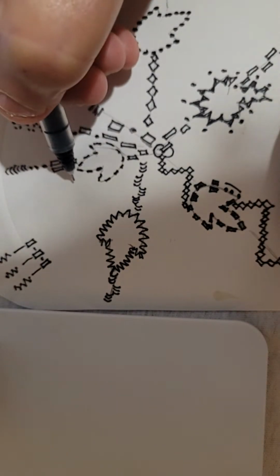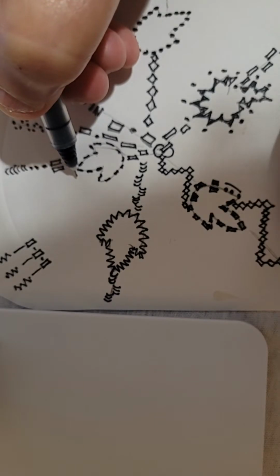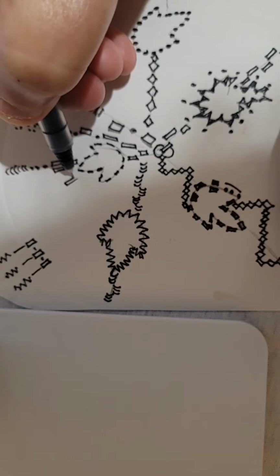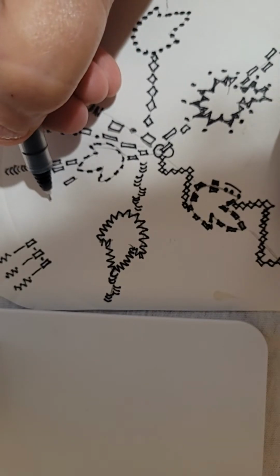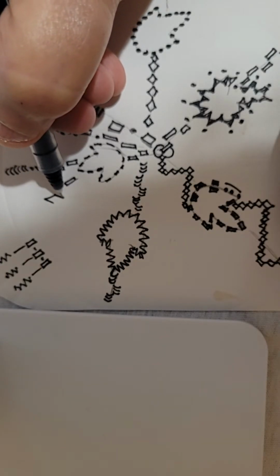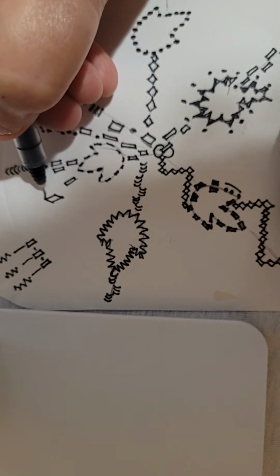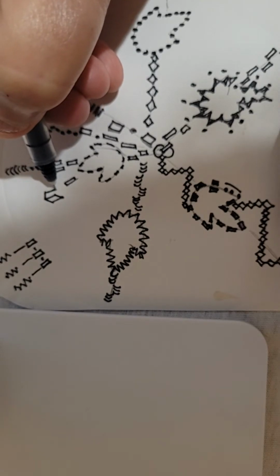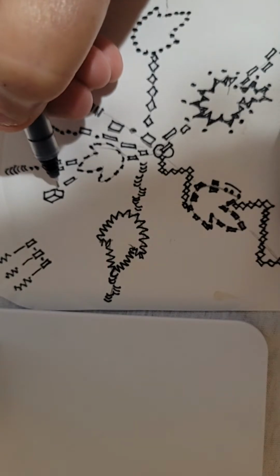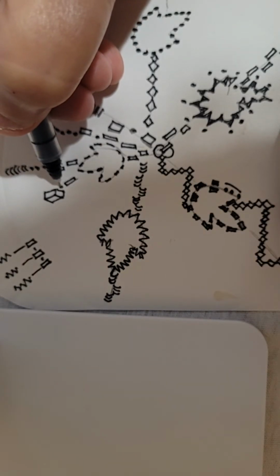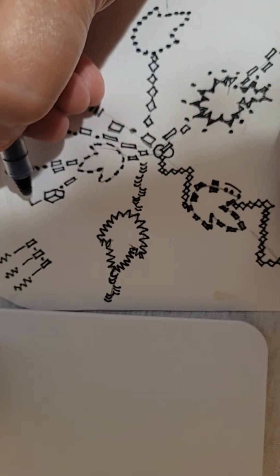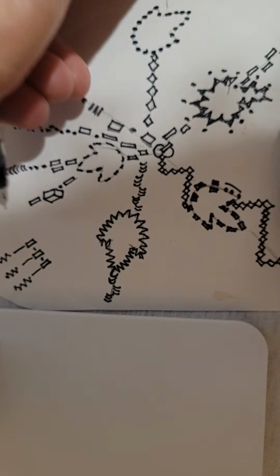I think I do want to add one more line right here though. I might do something like this, and then I'm going to add something like that. Yeah, that'll work. And then we're going to add that right there, and then I'm going to add some of these like that.